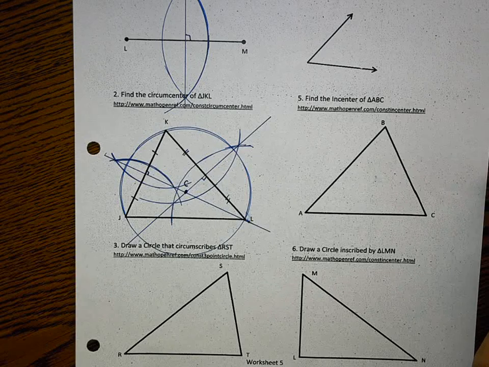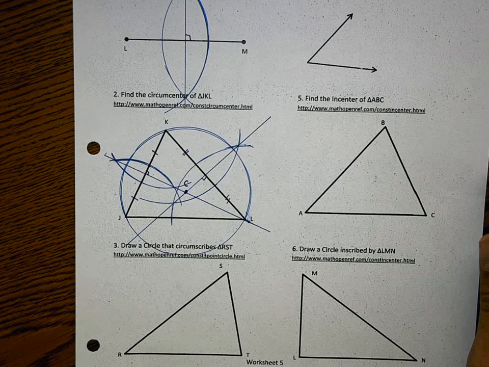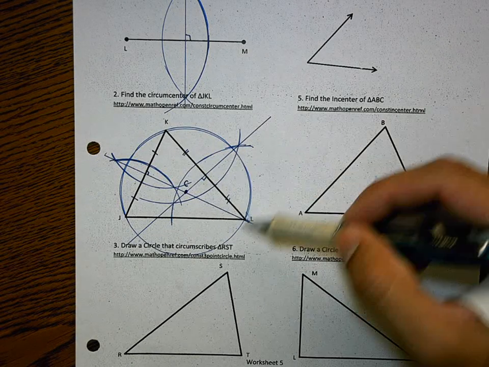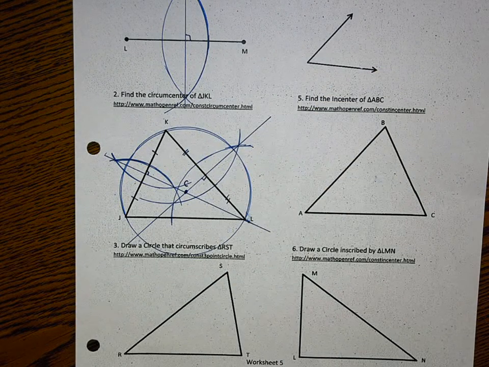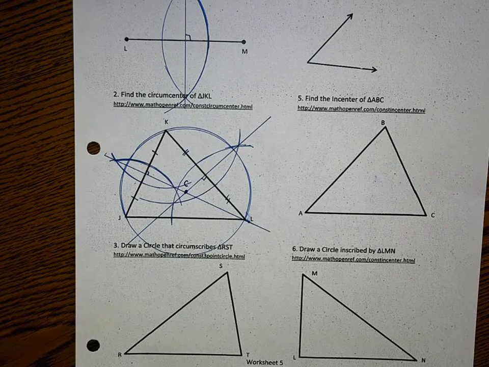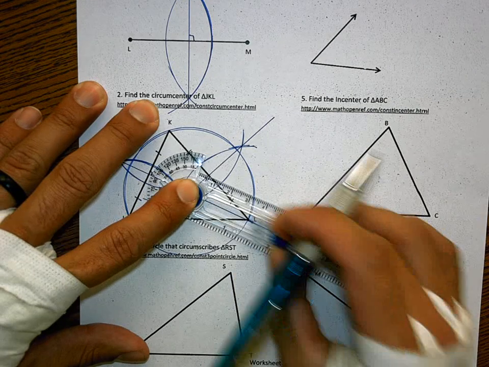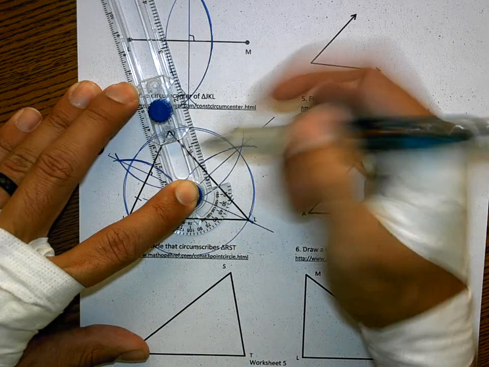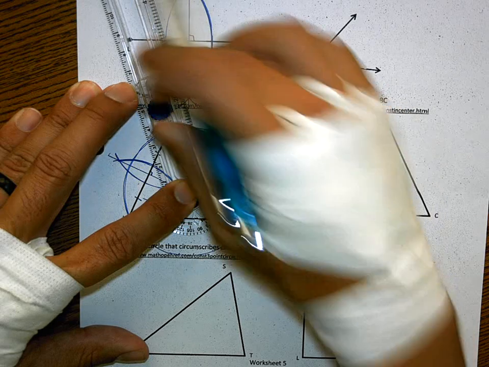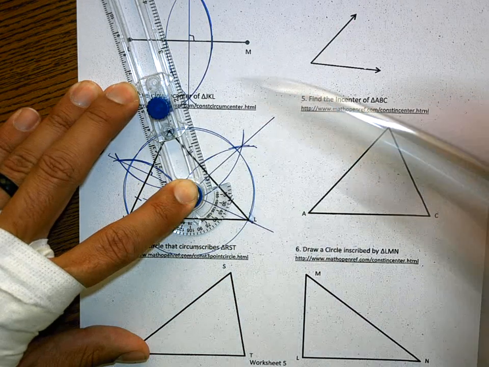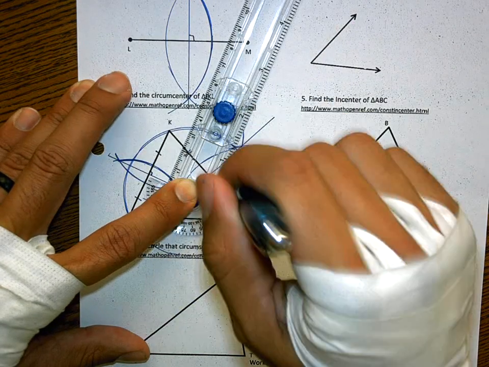How good did you do, I should say? Does your circle look like mine where it goes through all three corners? If not, you need to be more accurate in your perpendicular bisectors. What I did from there is once I found it, I adjusted until I got to a corner. I made sure this hole was directly over a vertex. Then I tightened up my slider. That way I would have that distance the same.